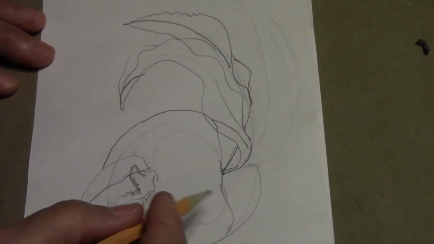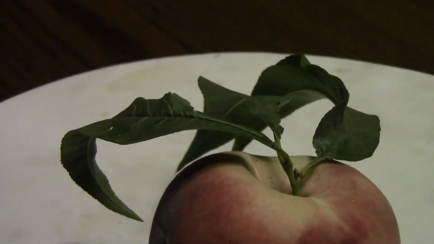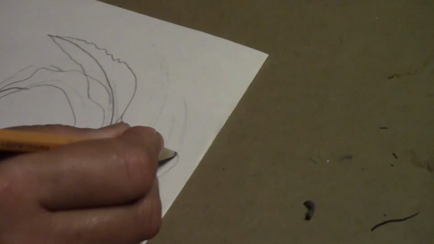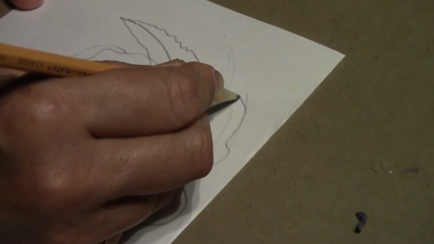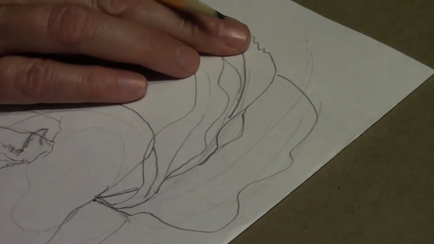And that brings me to my last leaf. The last leaf is going off in a different direction. So I'm going to follow that mapping, and I'm starting with that edge. And it's overlapping or being overlapped by the first leaf. So that is this first edge. Okay?